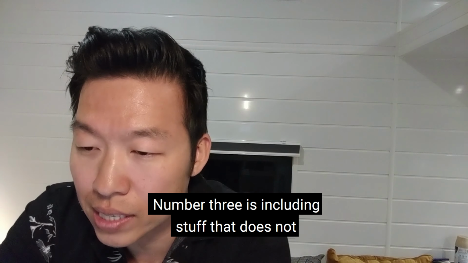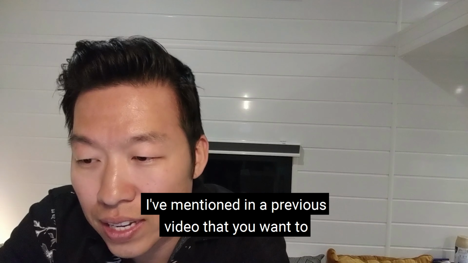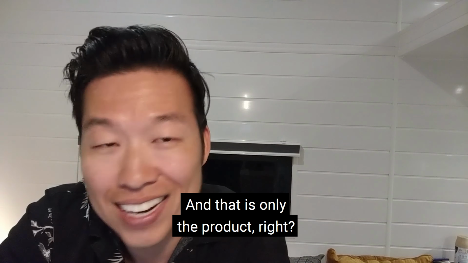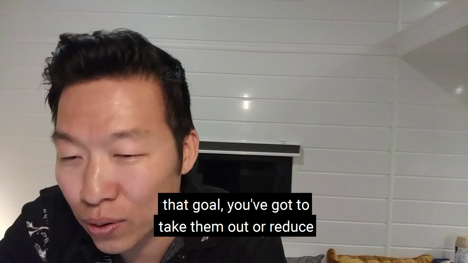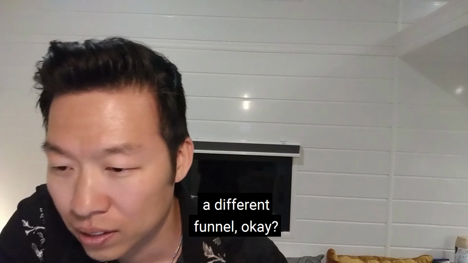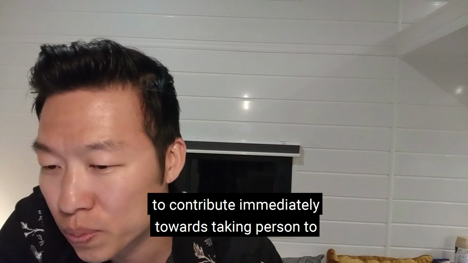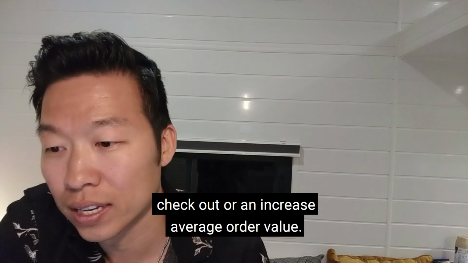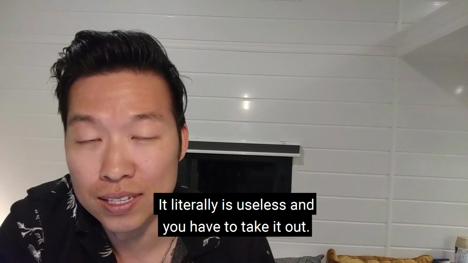All right, number 3 is including stuff that does not need to be there. I've mentioned in a previous video that you want to take the customers to the target destination, and that is only the product, right? If you have any element that would conflict with that goal, you've got to take it out, or reduce it, or show it later on in a different part of a different funnel. If that thing is not going to contribute immediately towards taking the person to checkout or an increased average order value, it literally is useless and you have to take it out.